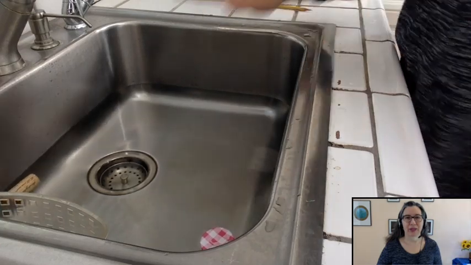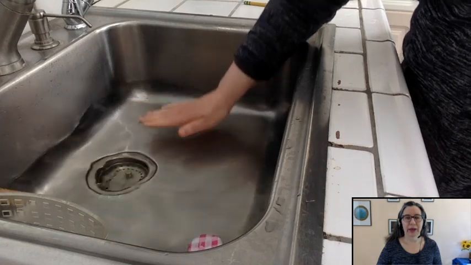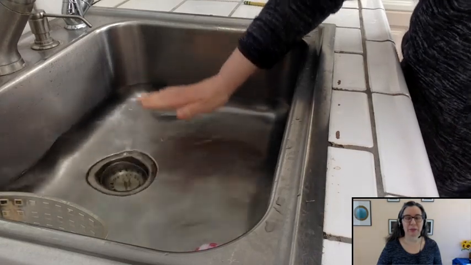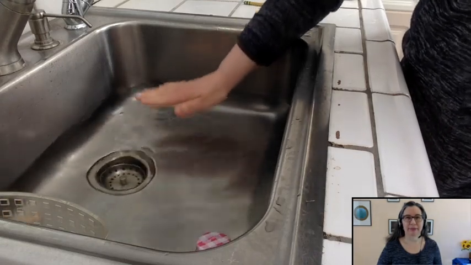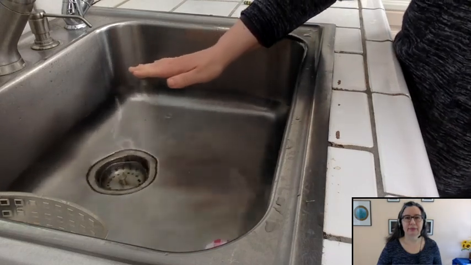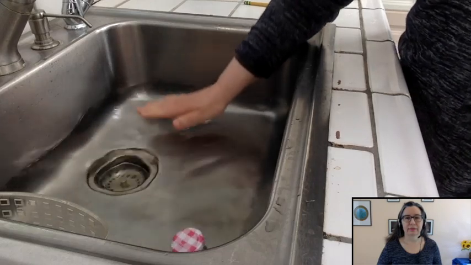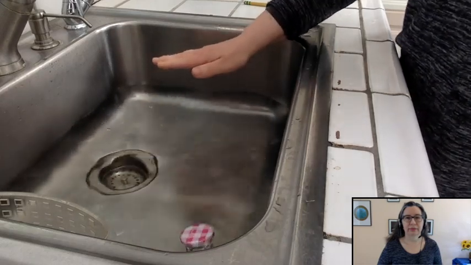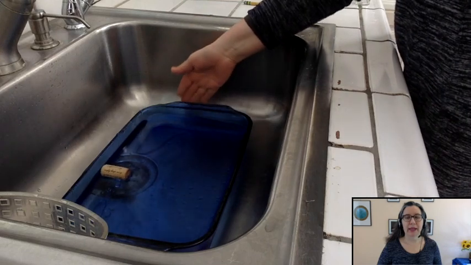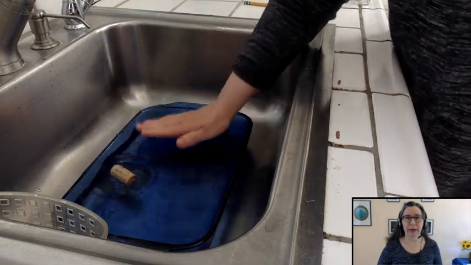Pat on the surface of the water with your hand. Are you making waves? Are you making bigger waves? If you're using a pan, you can tap the sides of the pan. Can you make waves that way?